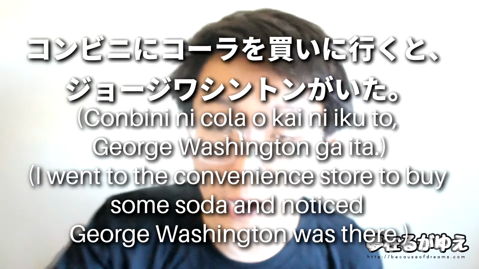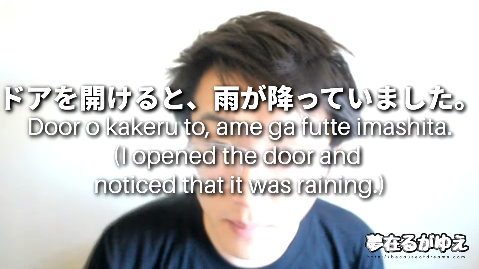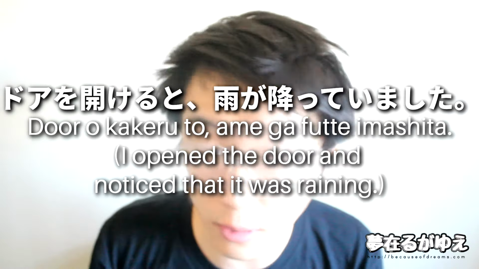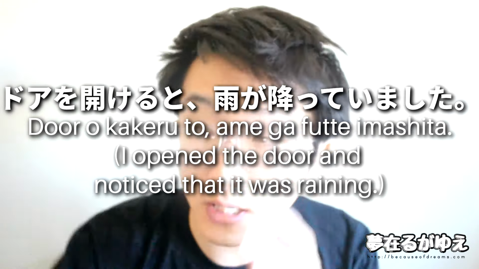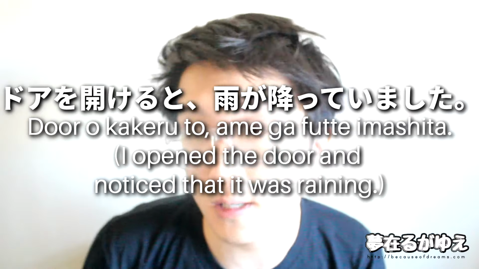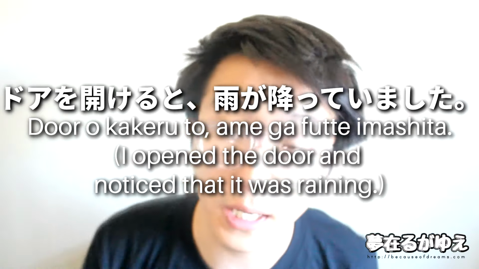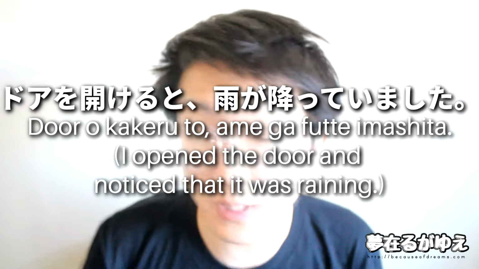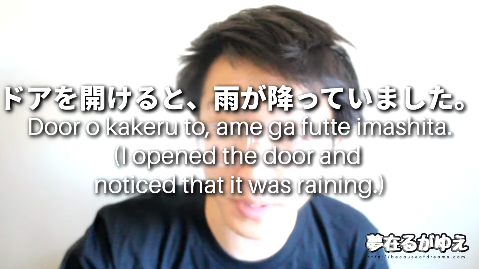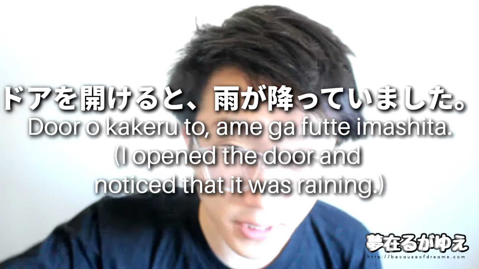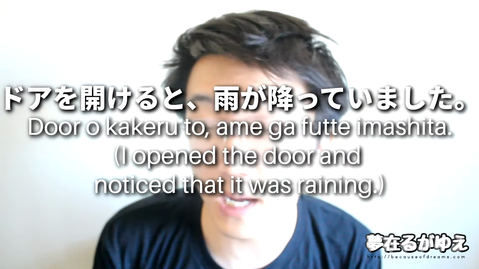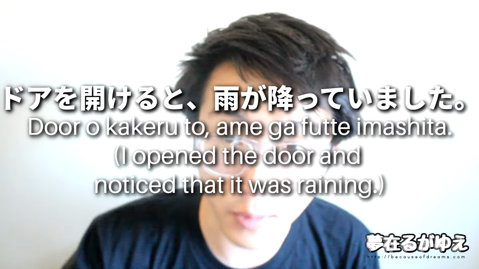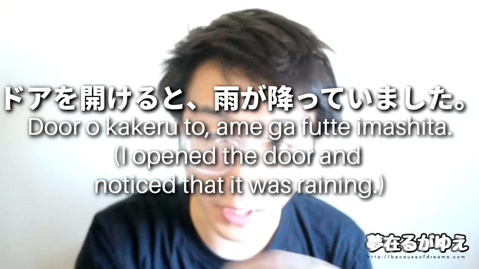And for our next line we have Doa o kakeru to ame ga futteimashita. And what this will simply translate to is just I opened the door and noticed that it was raining. Breaking down the sentence bit by bit, first up we have doa, and this is just going to be door. We have o marking it as the direct object of the sentence. We have the verb kakeru in its dictionary form is going to mean open, so basically I opened the door. We have the particle to make use of this grammar pattern, and then simply after that is the clause ame ga futteimashita, and this is going to be it was raining. Ame is rain. We have ga marking as the subject.